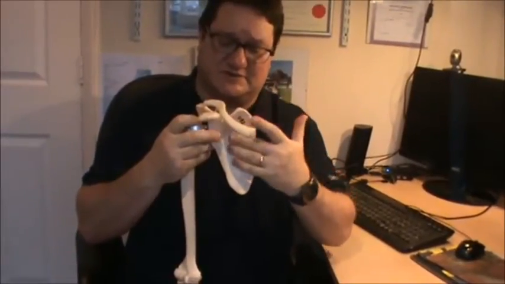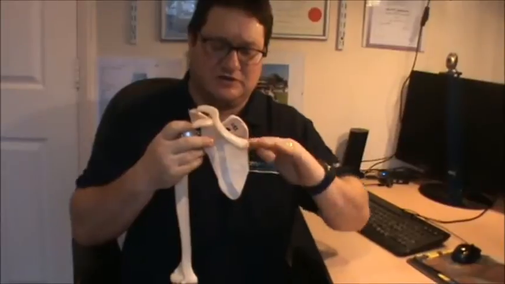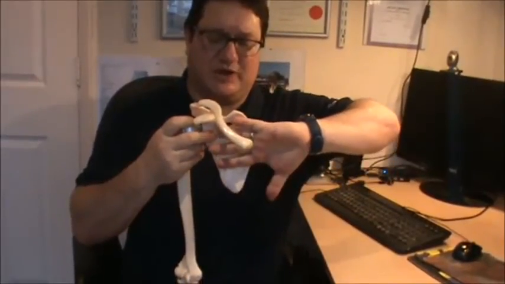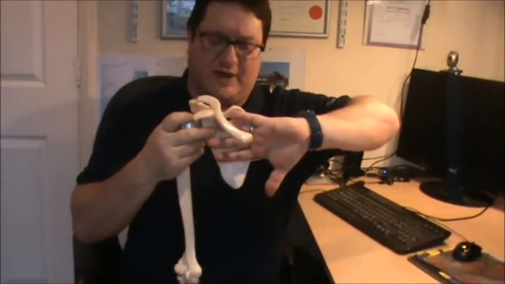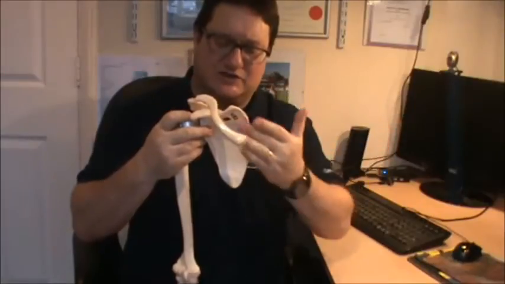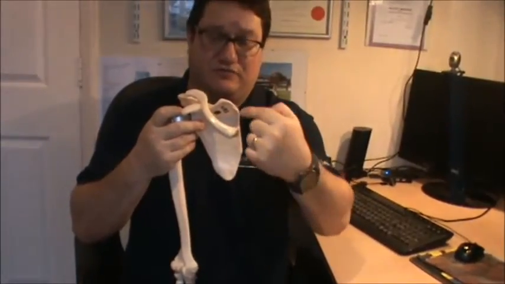This is called the subscapular fossa. Fossa, once again, a little divot within the bone. It's flattened and muscles and tendons will sit in this space. So what we're looking at here, imagine we have the rib cage over there. We've taken the ribs away, so we're looking at that through the front of the body.